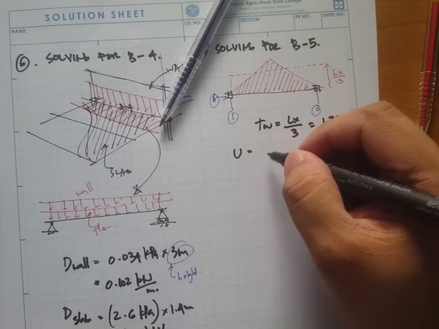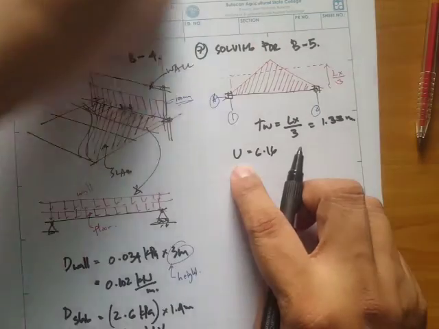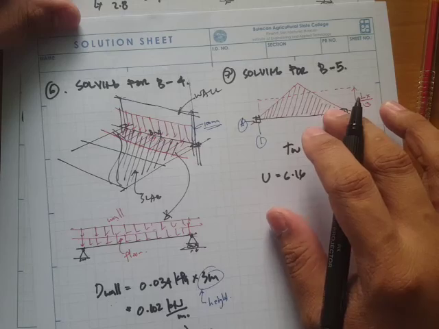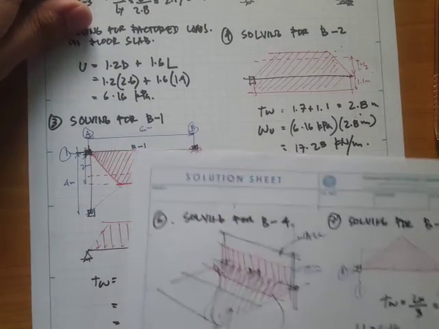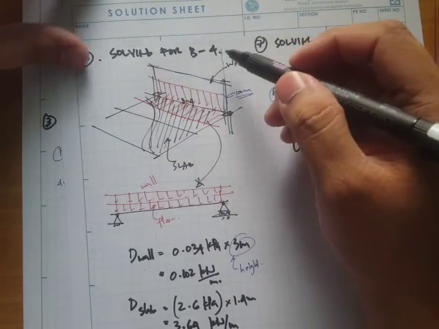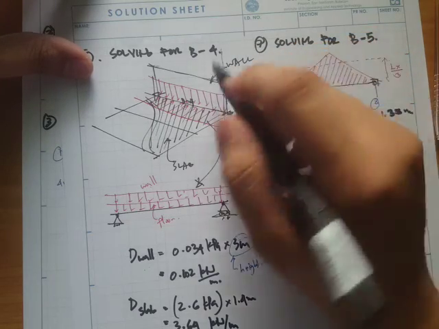Okay, so we can now solve for the factored loads, which is just 6.16. Again, we didn't solve this because this is just loadings from the slab, so we can use this value 6.16. For the previous beam that we solved, we didn't use the value 6.16 simply because there were other dead loads coming from the wall.